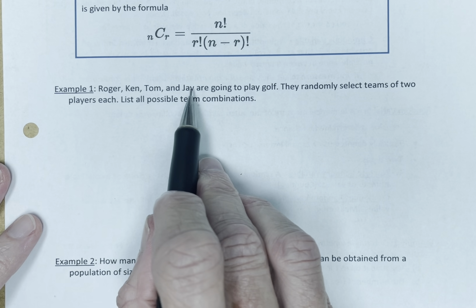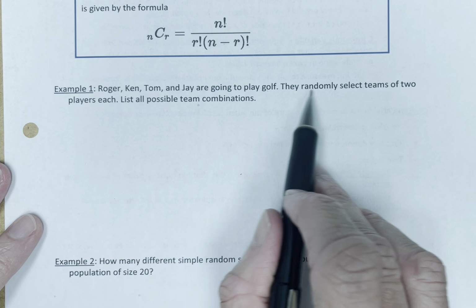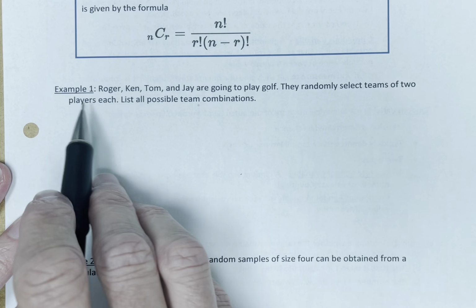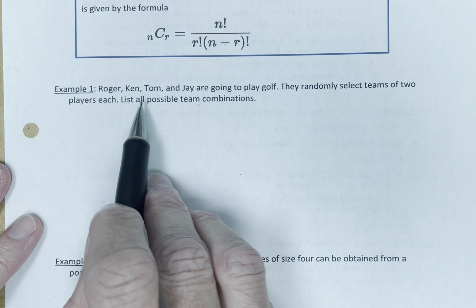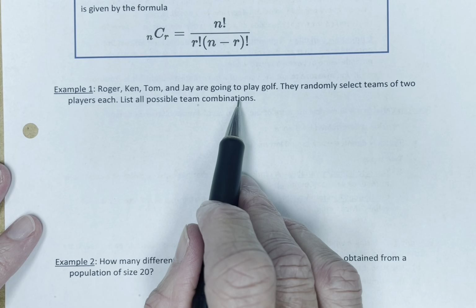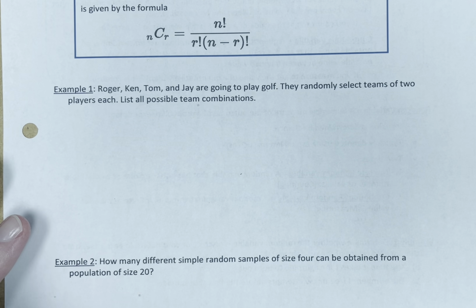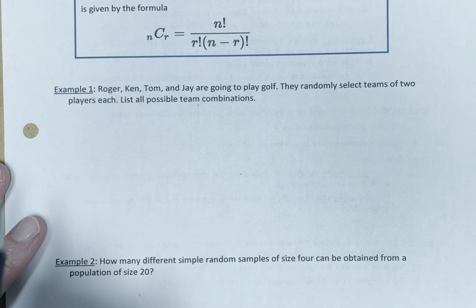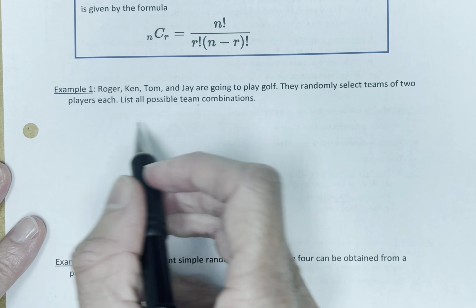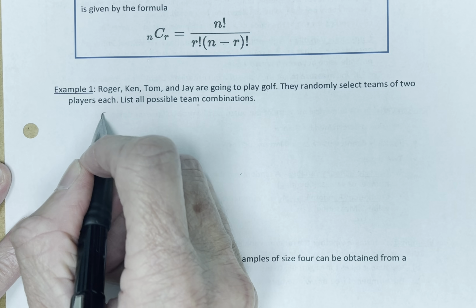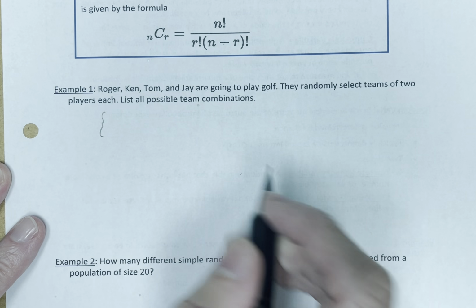Roger, Ken, Tom, and Jay are going to play golf. They randomly select teams of 2 players each. List all possible team combinations, or how many possible team combinations are there? Let's list them, then let's use the formula to do it. List all possible team combinations. Okay, we'll do a sample space.